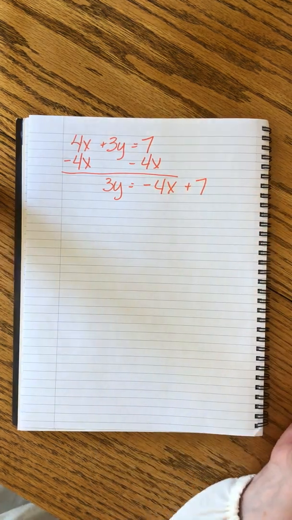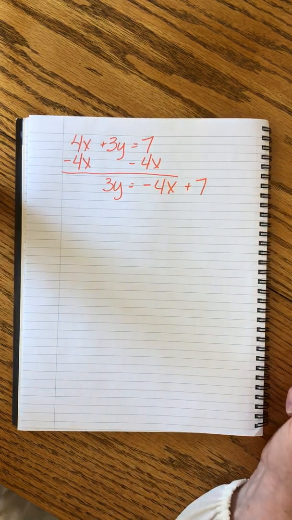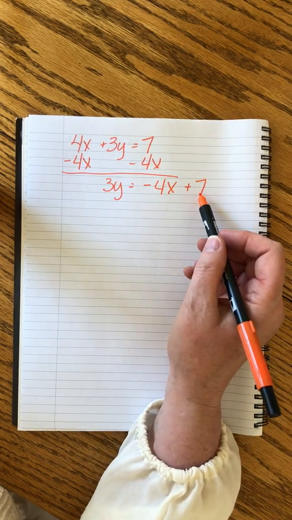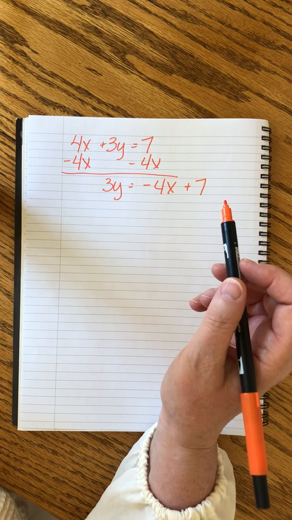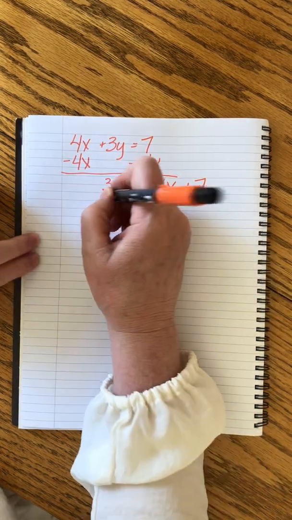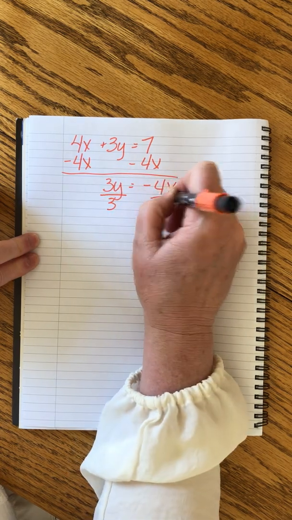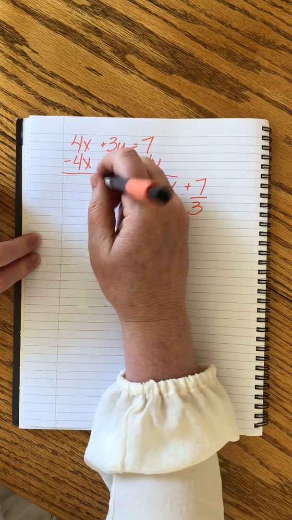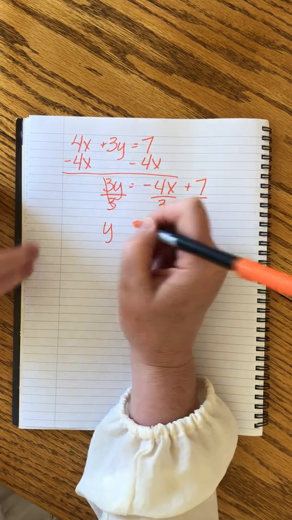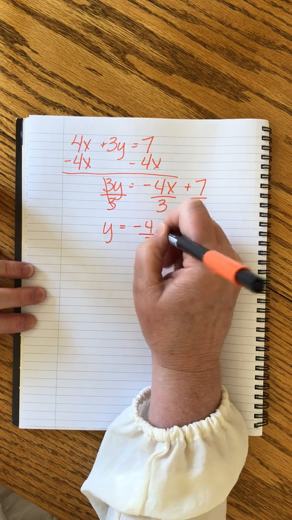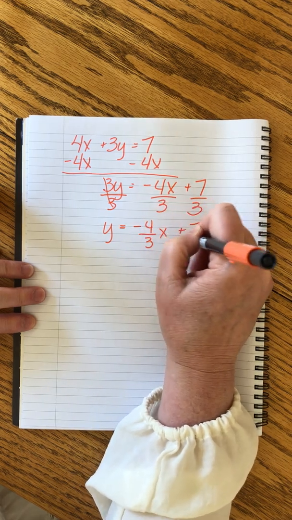A little tingle, a little chill runs down my spine because I'm thinking ahead and going, when I divide this by 3, I'm going to get 2 wicked fractions. I don't care. I'm just playing with the numbers. We're not going to graph this, so don't let that sweat you. We have to get the y by itself, so I'm going to divide all the way across here. Now, we find that the equation of the quote-unquote other line is y equals minus 4/3 x plus 7/3.